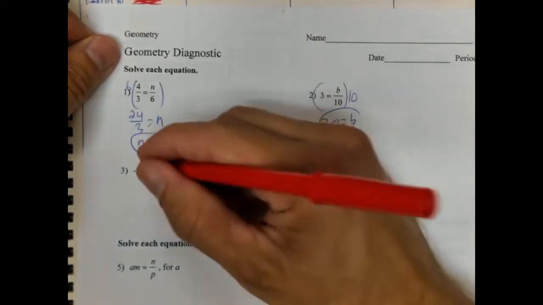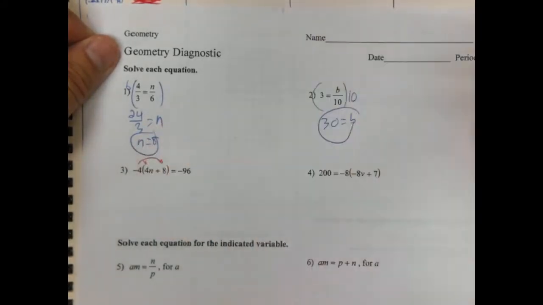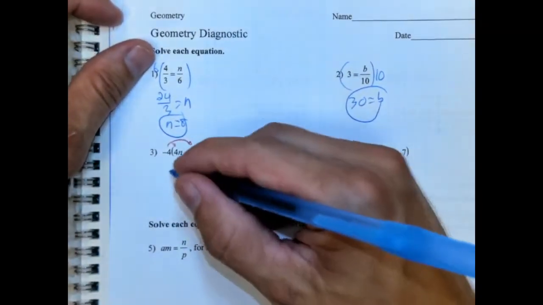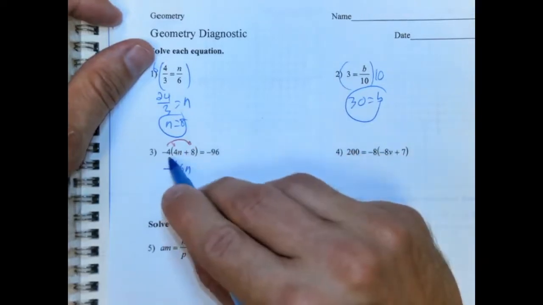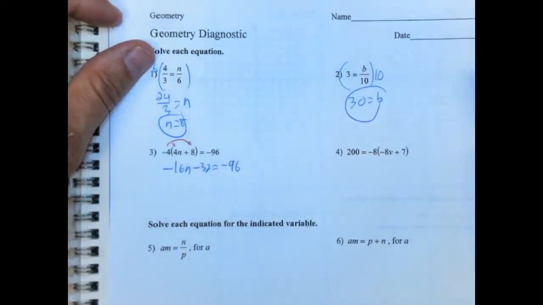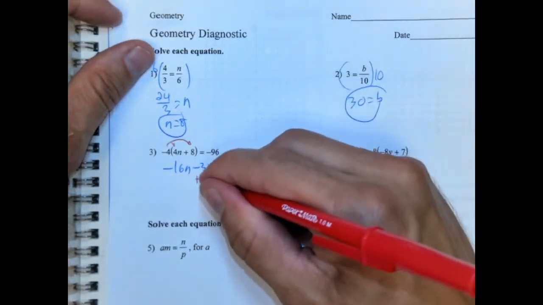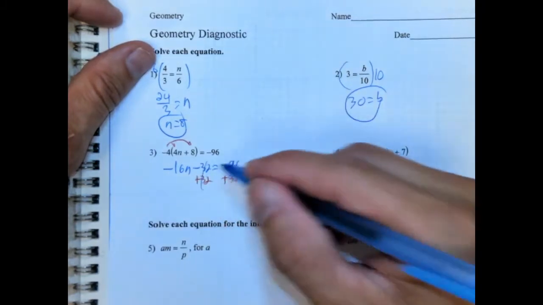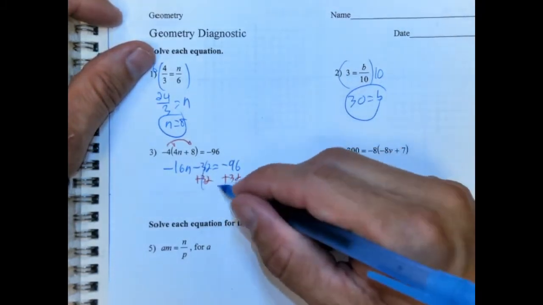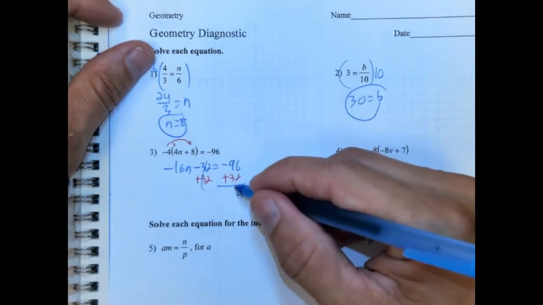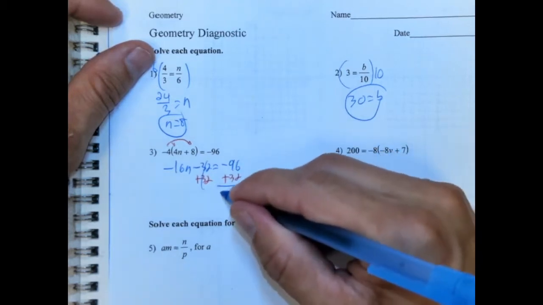Here we're going to distribute this negative 4. You could divide both sides by negative 4, but I'm going to distribute. Why not? Negative 4 times 4 is going to be negative 16n. Negative 4 times 8 is going to be negative 32 equals negative 96. We're going to add 32 to both sides because we're going to get rid of our constant. These are different signs, so we're going to do big minus small. So this would be 6 take away 2 is 4. 9 take away 3 is 6, and it's going to be negative. Take the sign of the larger number.